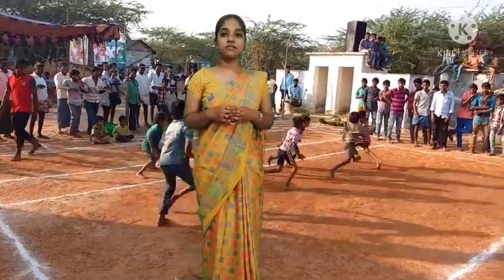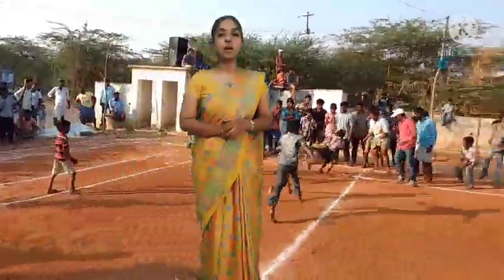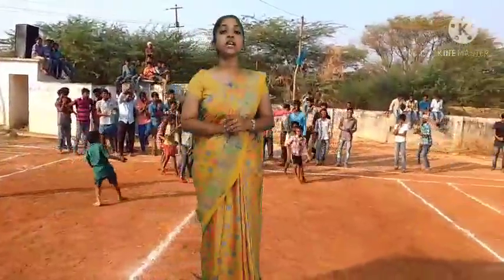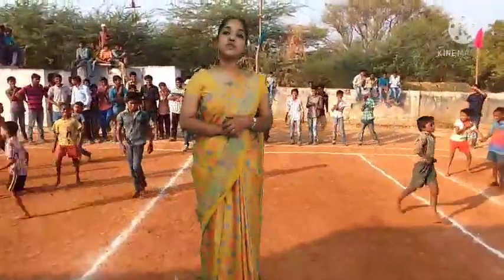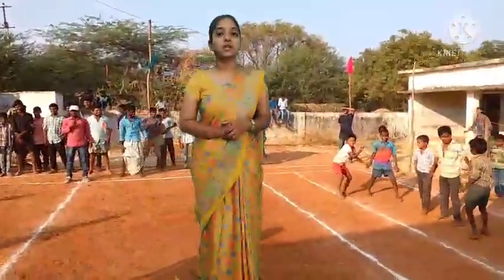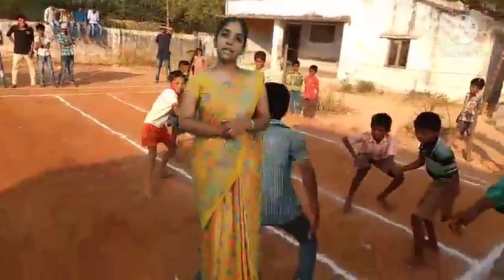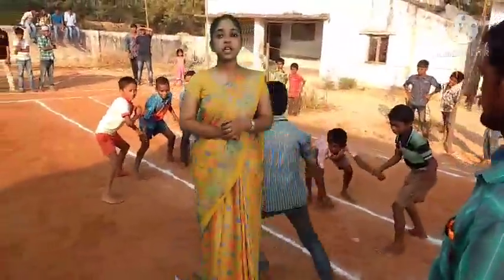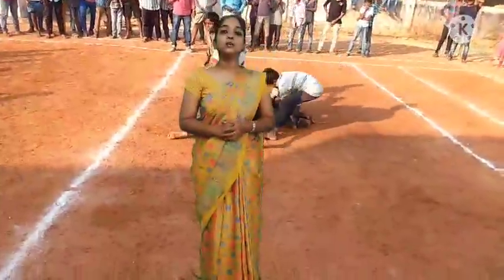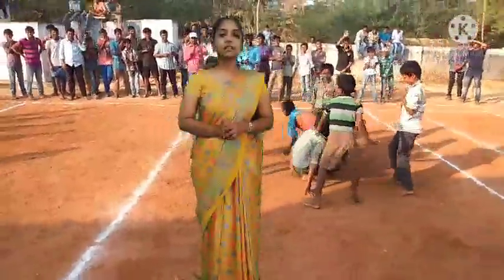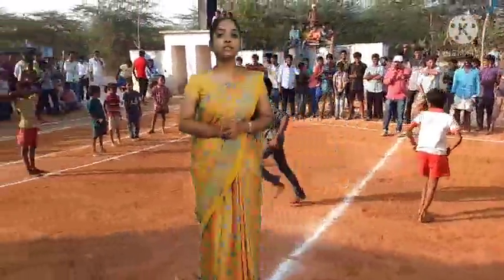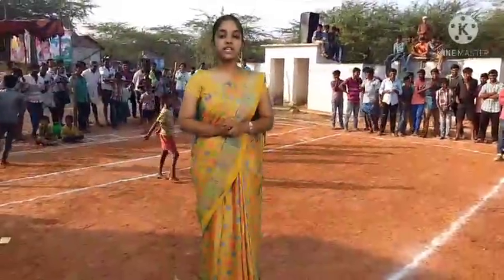So children, we have seen Kututu. Kututu is all about the game Kabaddi. We saw what is Kabaddi, what are the rules followed in Kabaddi, how many players will play the game Kabaddi, then the gender discrimination faced by the society, how girls and boys should be treated equally in the society. I hope you understood the class very well, children. Thank you.